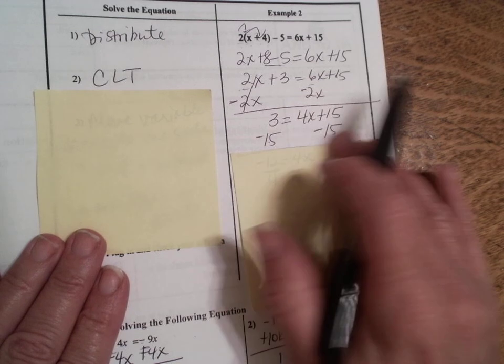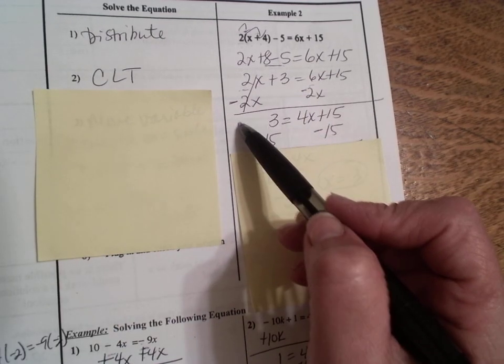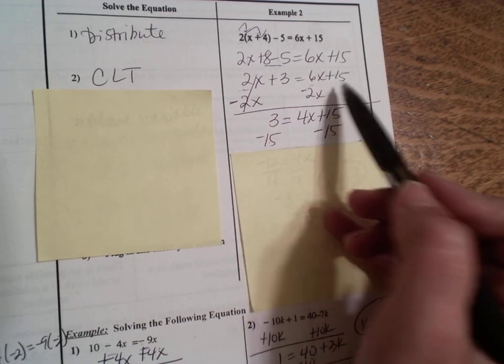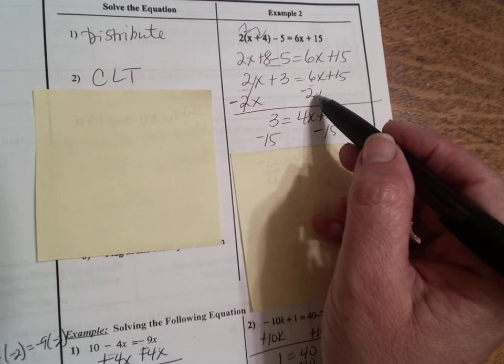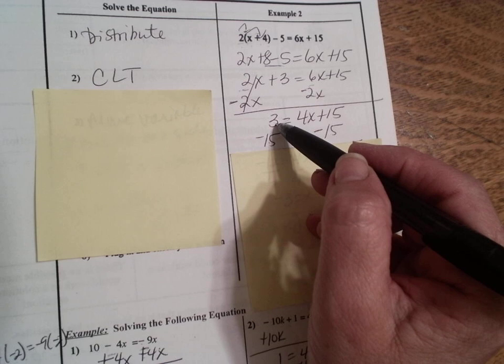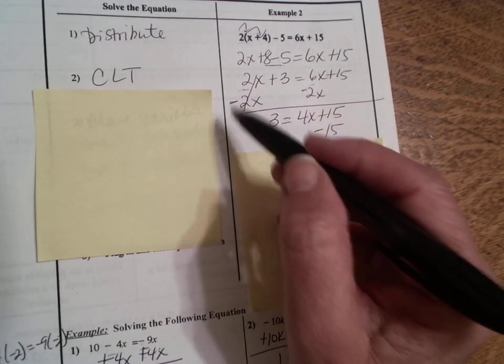Not that you have to. You can do that. You can move the 6x if you want. You just get a negative 4x and then move the 3 this way. That's fine. All right, but I move the 2x to the variable term to the right. That means the constant is going to go to the left.